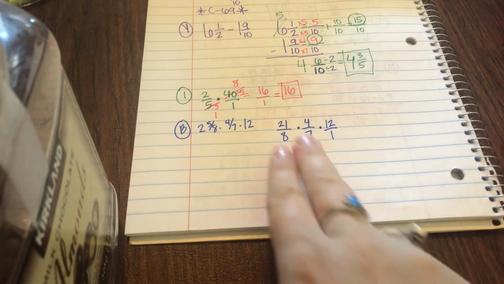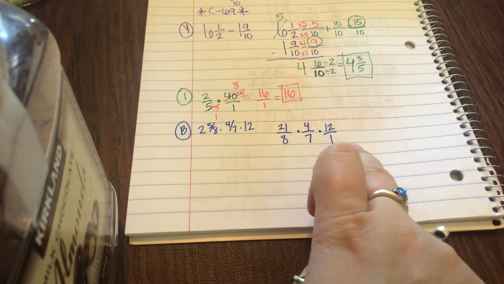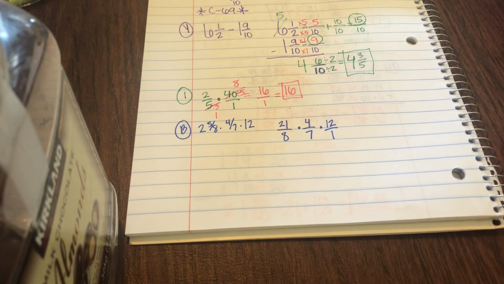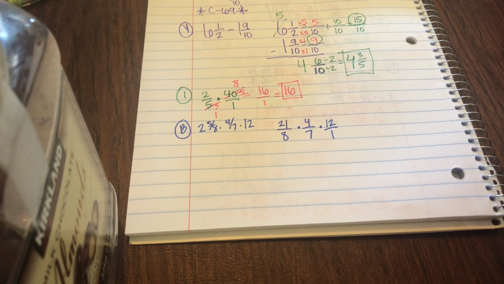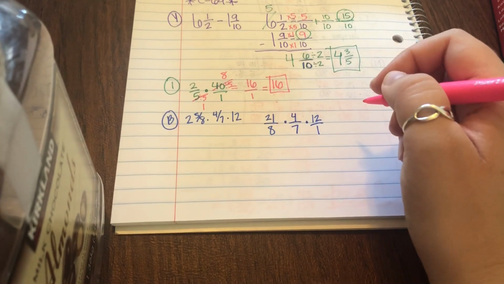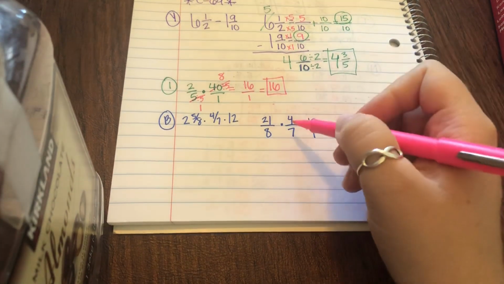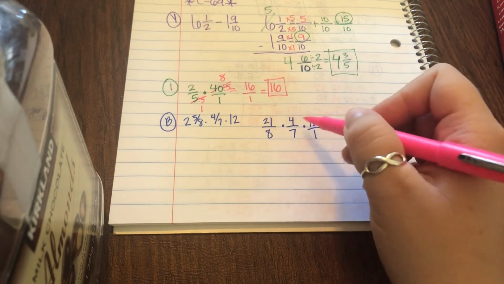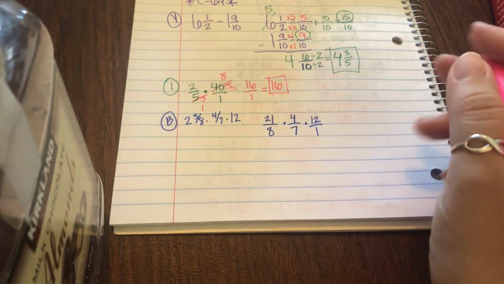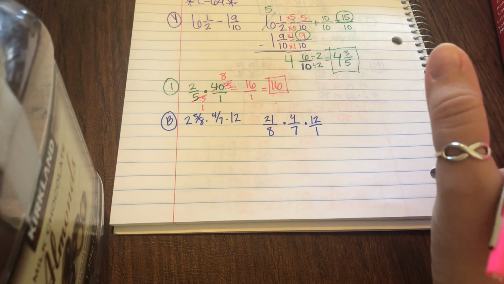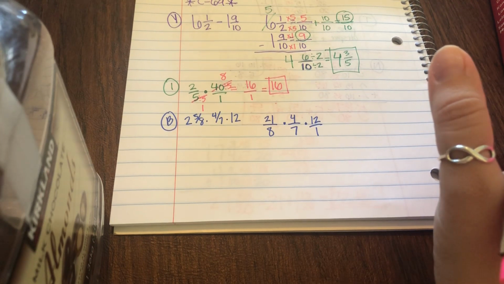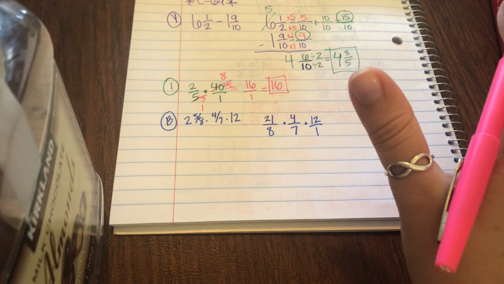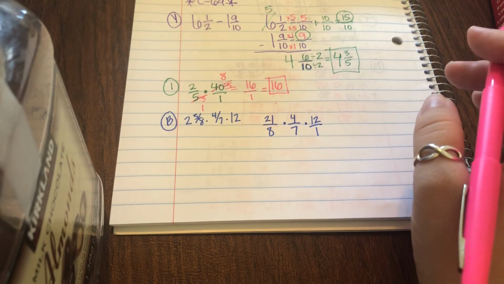Now you could do just the first two, find that answer, and multiply that answer times 12, but I like to do them all at the same time. You don't have to, whichever way you think is easiest. Okay, you could do this multiple ways, okay? Yes, from top to bottom, you can cross cancel from this fraction or even from this fraction. So if yours, as long as you get the same answer, you're okay. If you cross canceled something different, that's all right, as long as you didn't make a math error.